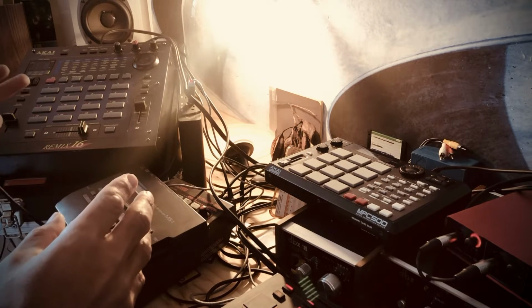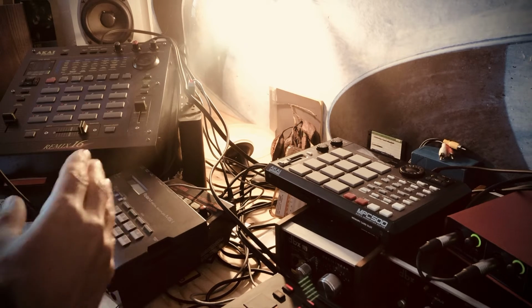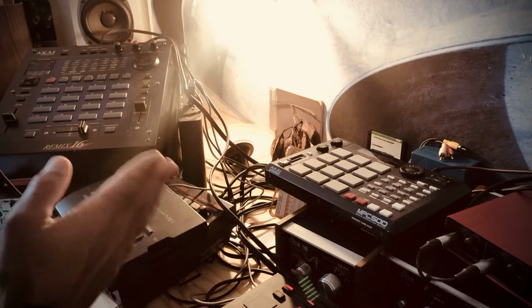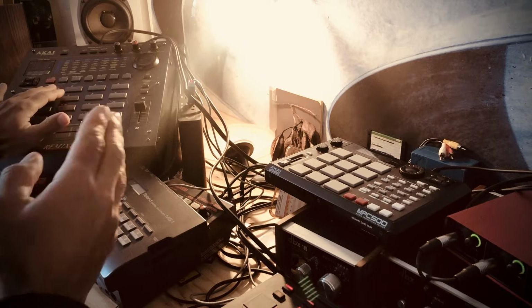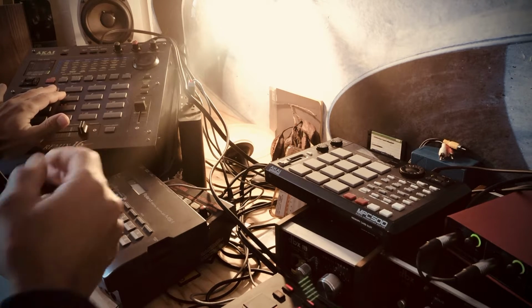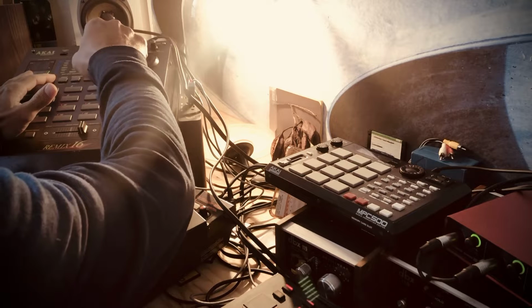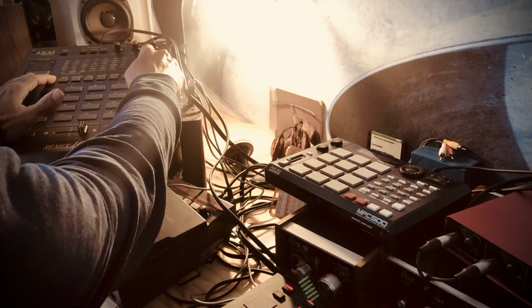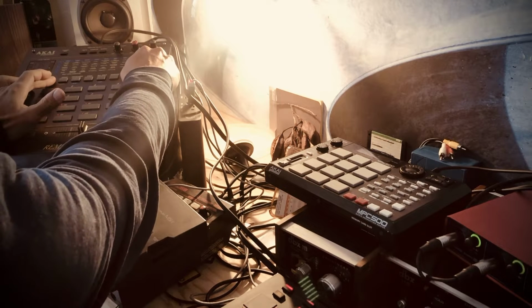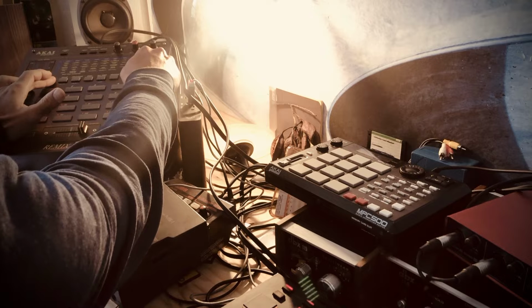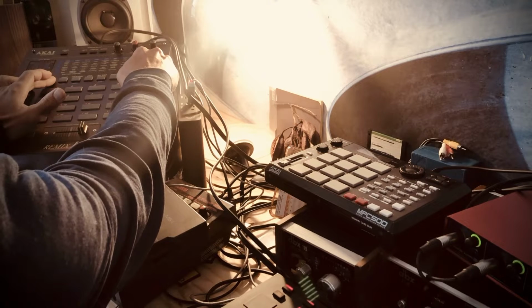On the Remix 16 there is two input, a line input and a phono input. This will give you different EQ. In fact, if you sample with it, you have different results depending on the input you sample with. To sample you have to press record. You choose the frequency. You can choose from 32, 16, and 8 kilohertz. For this example, I will use 16.